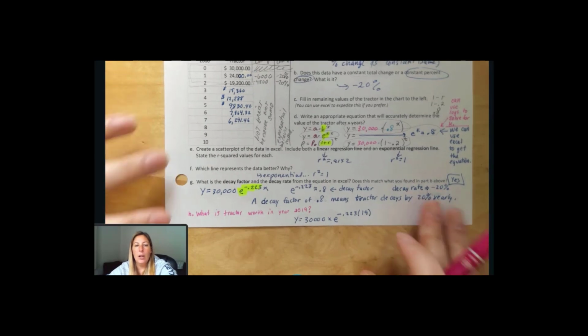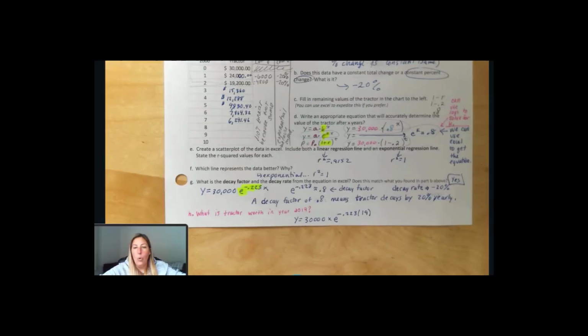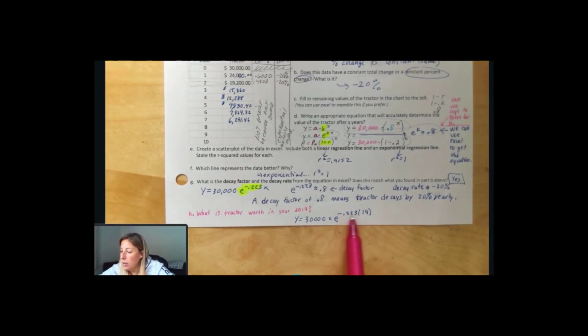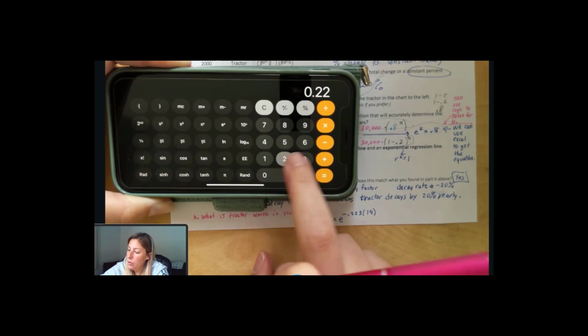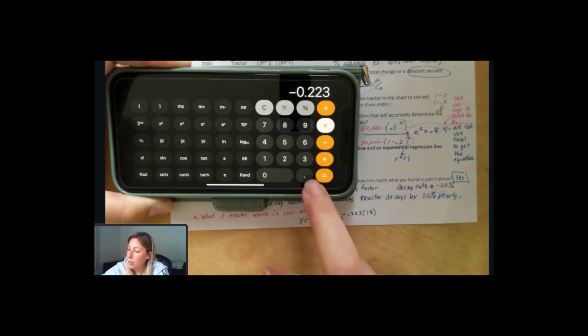Let's go ahead and calculate that on our calculator. Order of operations tells me I want to start with the exponents first. So I'm going to start with 0.223. I'm going to make it negative. I'm going to multiply by 19. I'm going to get negative 4.237.